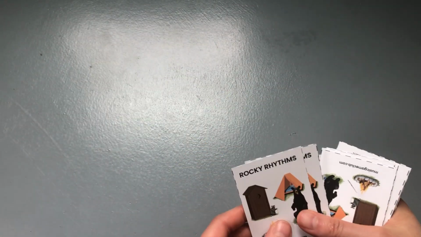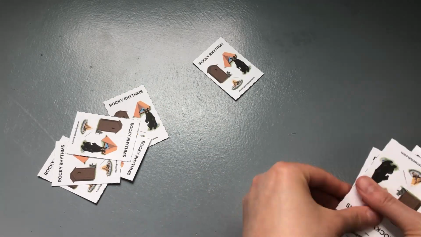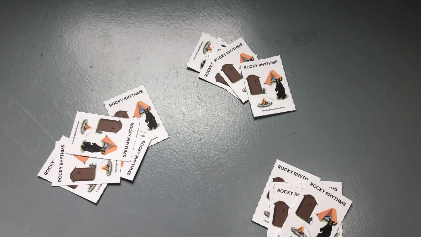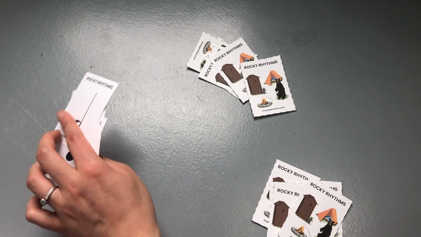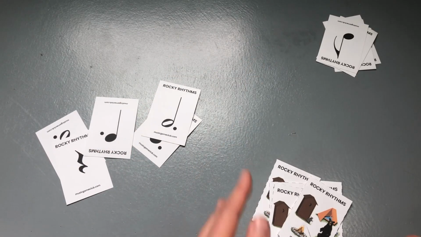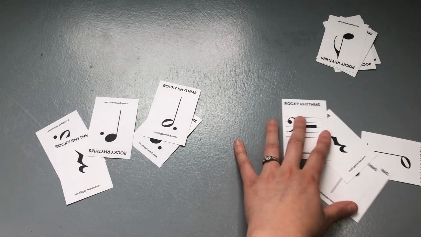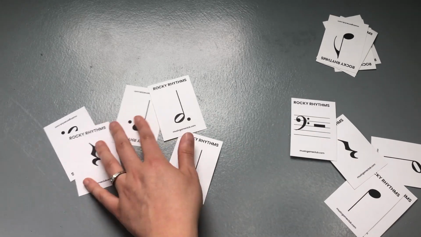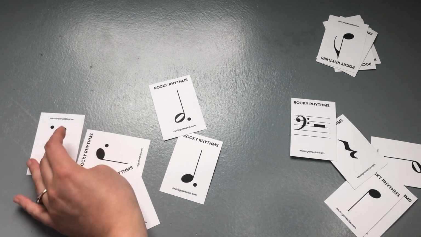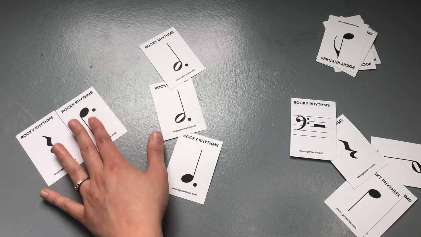Idea number 2 is putting notes in order. So you're going to give each student 5 cards. They're going to flip them over and look at them. And I do not have 3 brains, so I will just focus on 1. And they have to put them in order and see who can get theirs in order first.